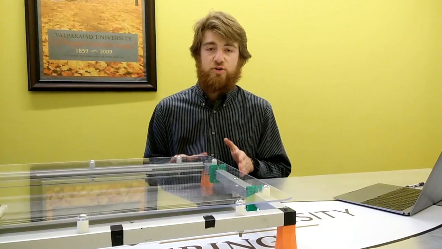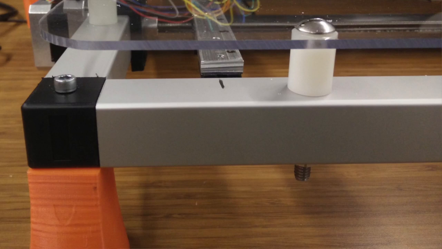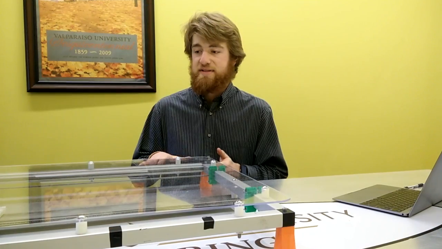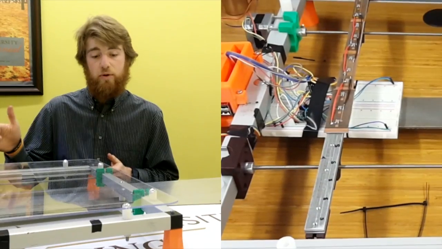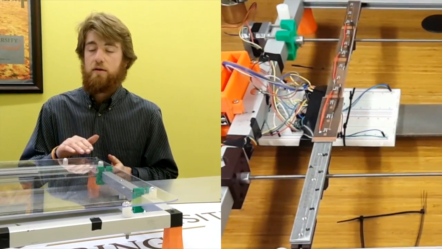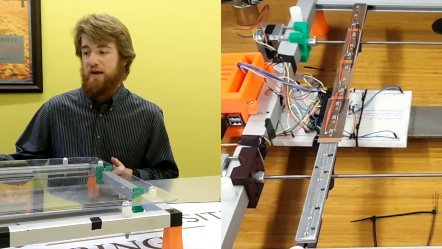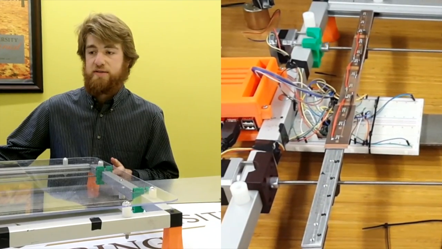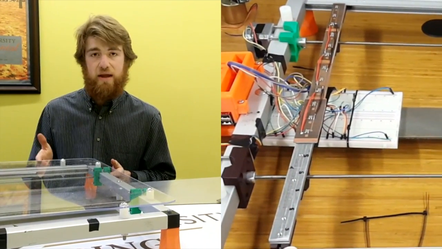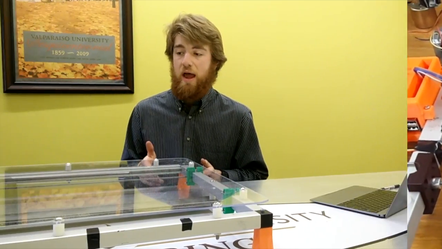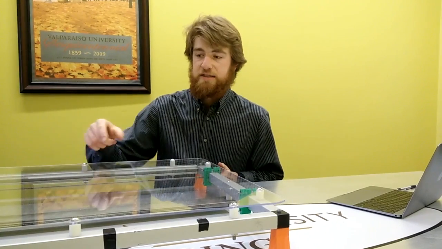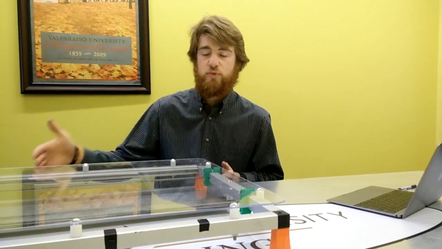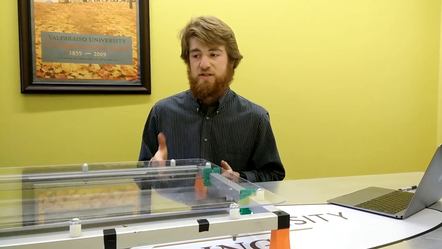Our system has three main components. The first is the 80/20 aluminum frame with the clear acrylic cover. The second is the two stepper motors and stainless steel all-thread rods, which then drive the third component, which is our sensor bar, which has guides in the 80/20 along the sides, and is connected to both drive shafts in order to move smoothly from one end to the other of our scanner.